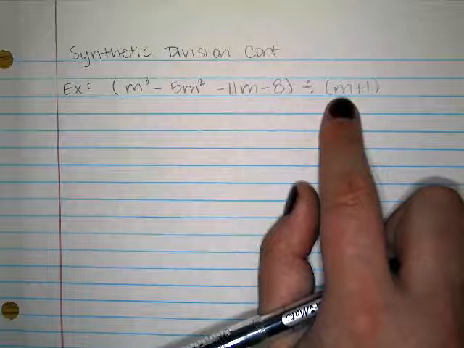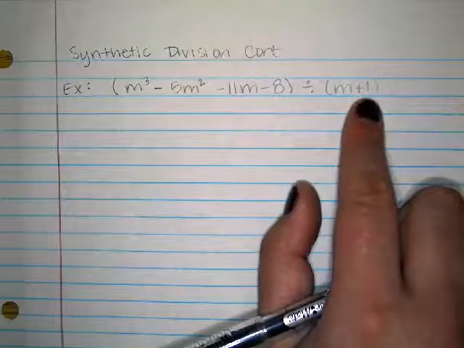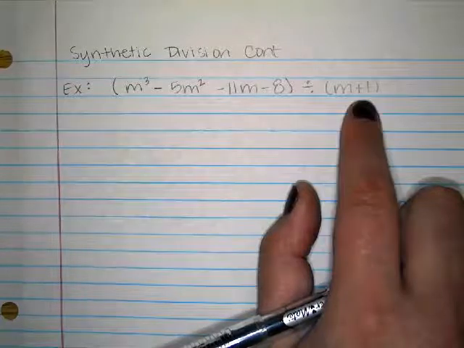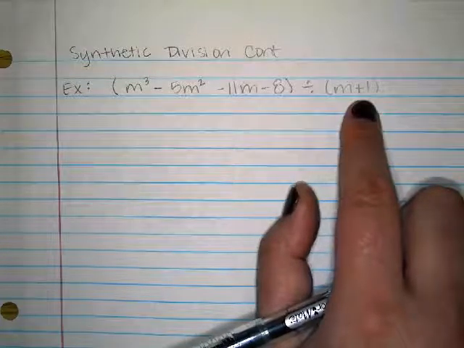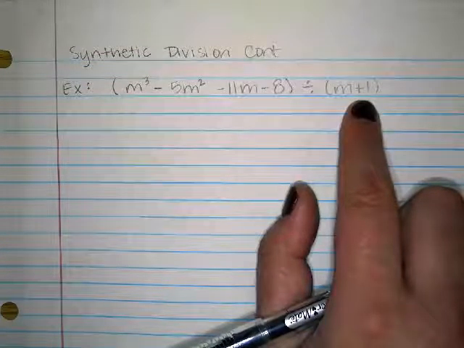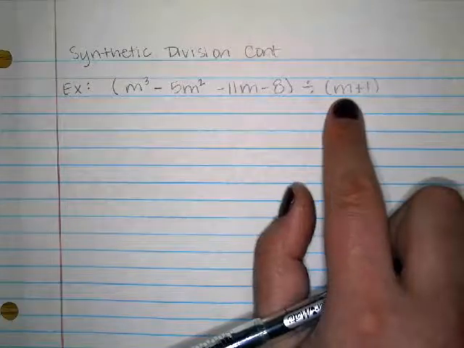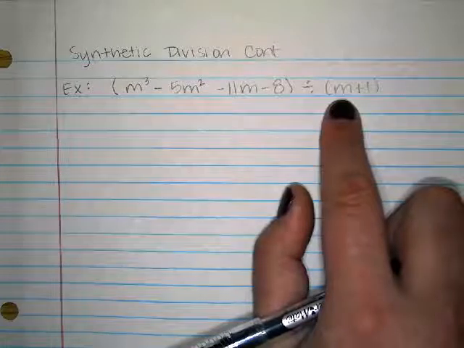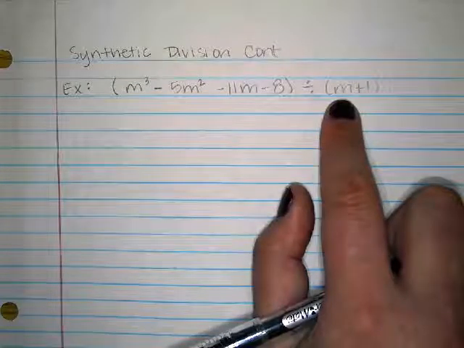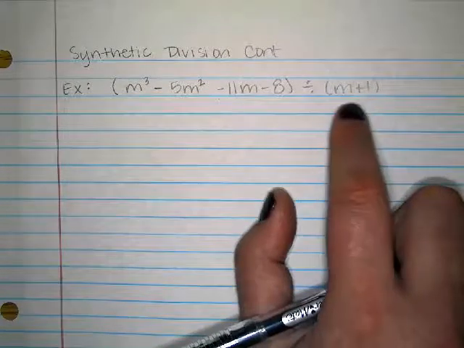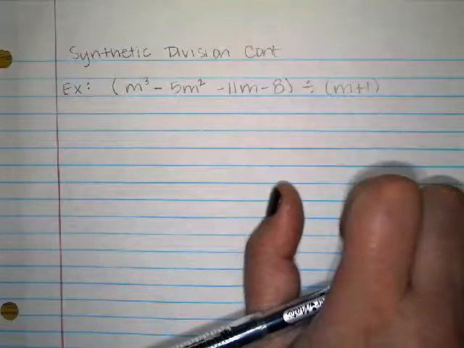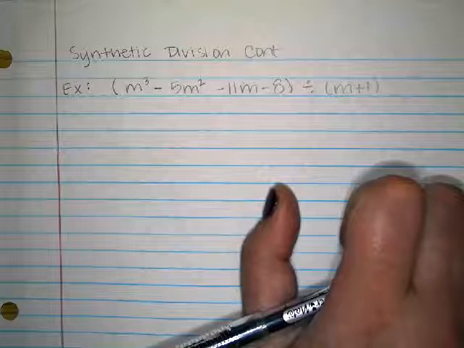If this had been m squared plus 1, then it wouldn't have worked. So it only works if you have x plus 1 or x minus 3 or x plus 7. It's got to be simple. If you have 3x plus 5, technically you can do synthetic division, but I'm not going to show you that because it starts to get complicated. So we only do it with these really simple ones. Anything more complicated than that, and we just do long division like normal, okay?